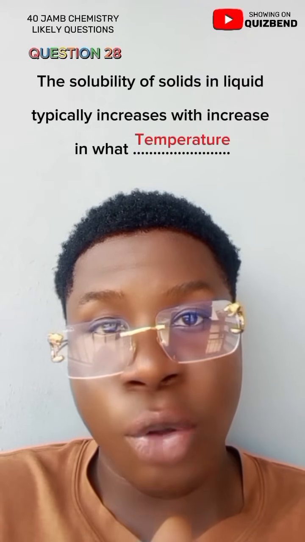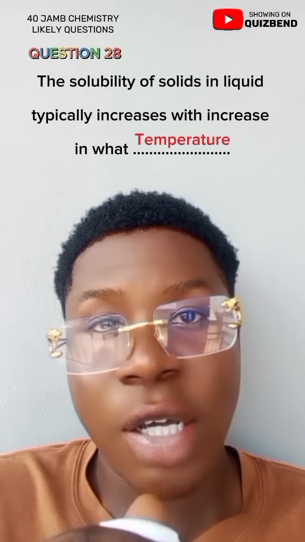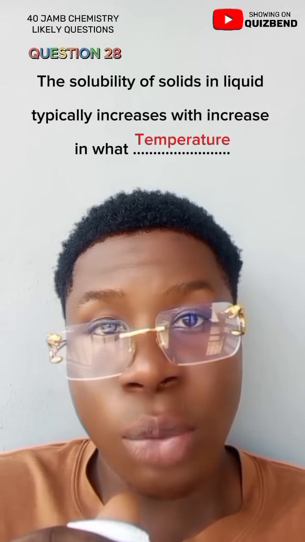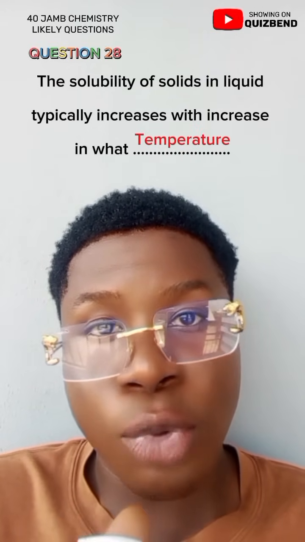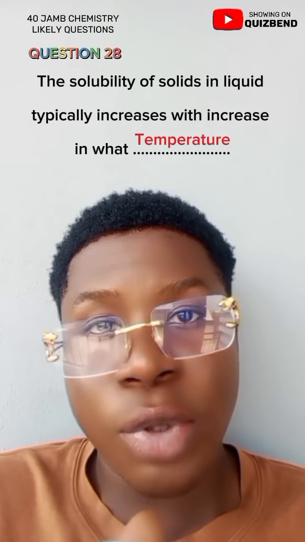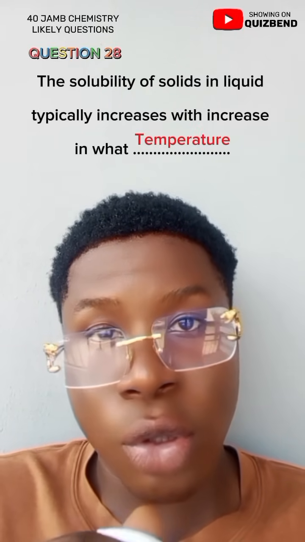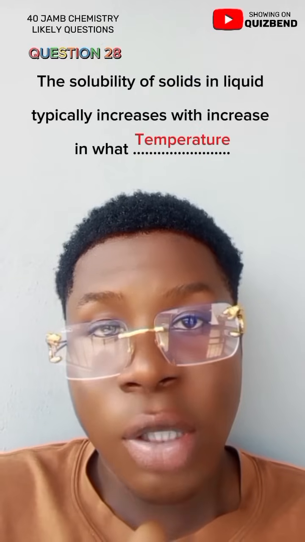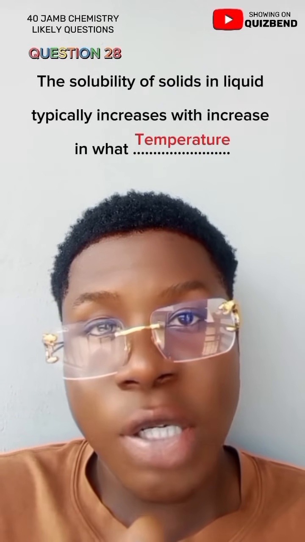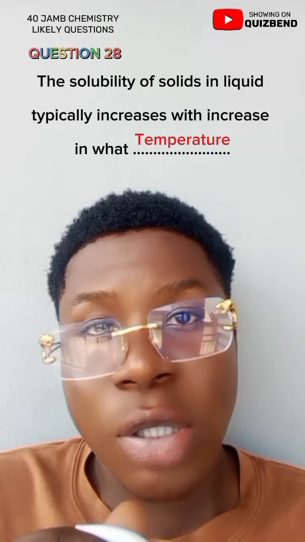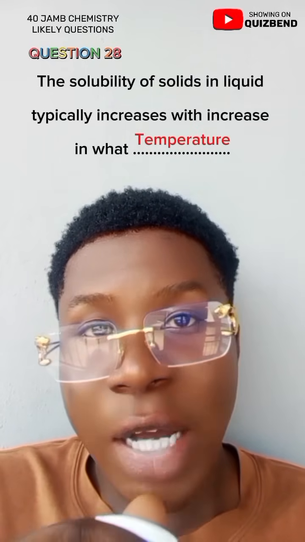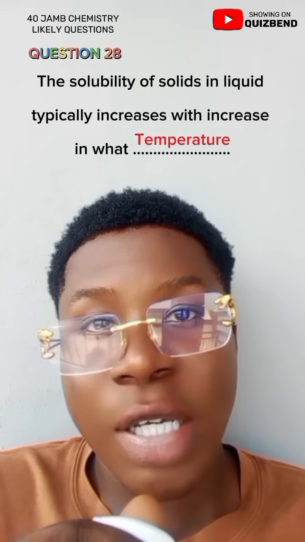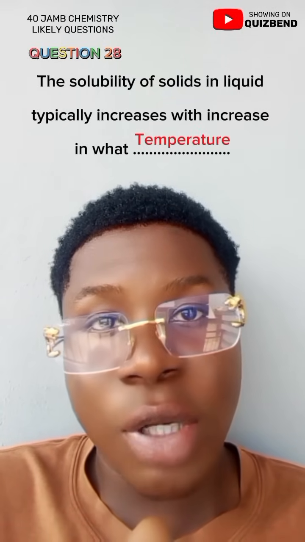To increase temperature, and there will be an increase in solubility, which means what? Solubility means dissolving of solutes in solvents to form solution. So that your Milo, when you put it in a cold water, it will not dissolve well as you want. The solubility will be low. But when you increase the temperature of that water, it will dissolve totally or partially, anyone you want. That means when there is an increase in temperature, there will be an increase in solubility.